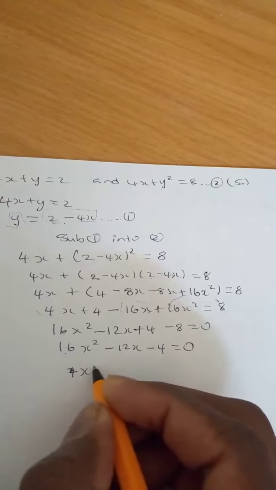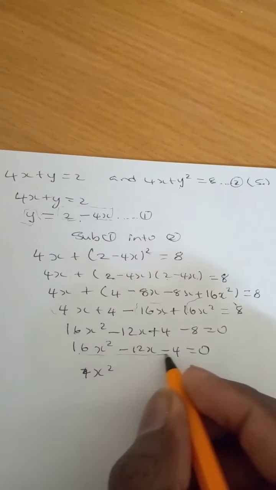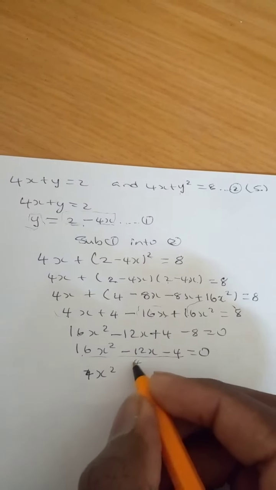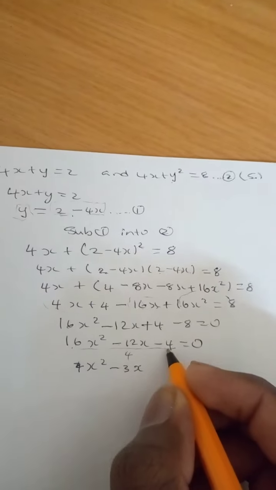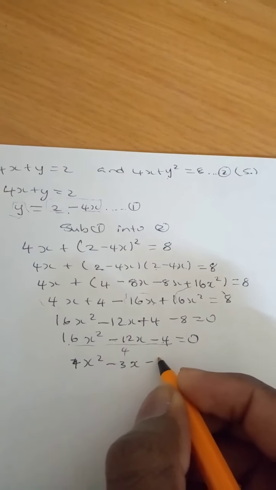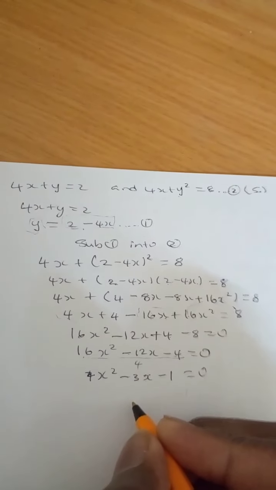It's simply 4x squared. And then what you do is that you're going to have what? You said you're dividing everything by what? We're dividing everything by 4. And then what happens is that negative 12 divided by that is negative 3x. And then 4 divided by that, it's how much? It's negative 1. It's equals to 0. And then what happens is that you have this kind of equation.